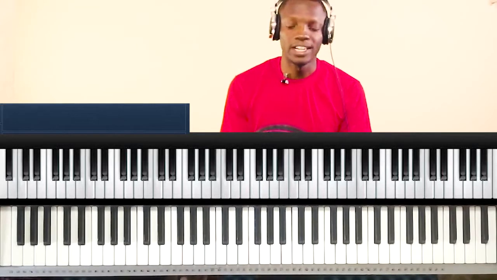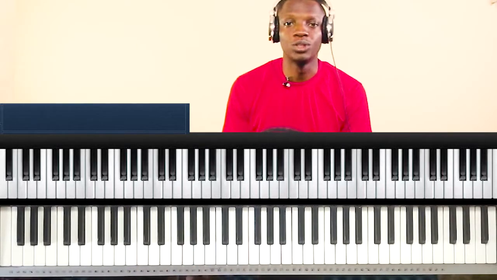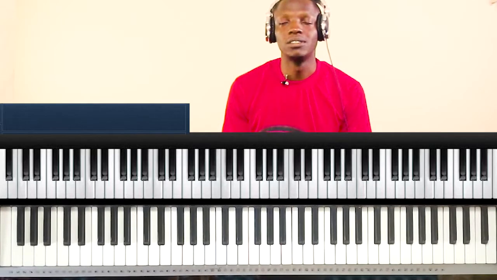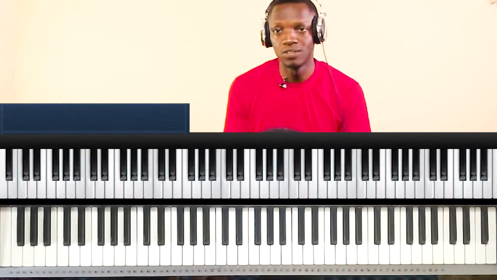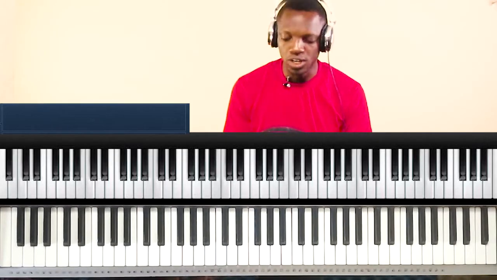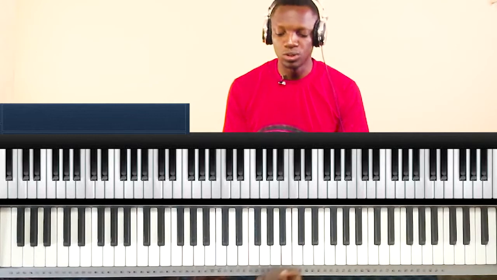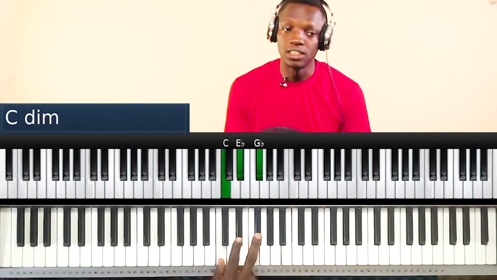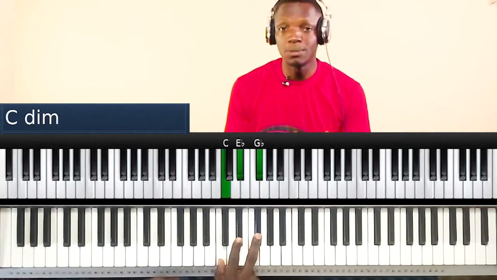So how do you build your diminished 7th chord? You just add the 7th note to the diminished chord and you get your diminished 7th chord. There are 2 types of it. The first one is called the fully diminished chord. So this is how you build your fully diminished 7th chord.